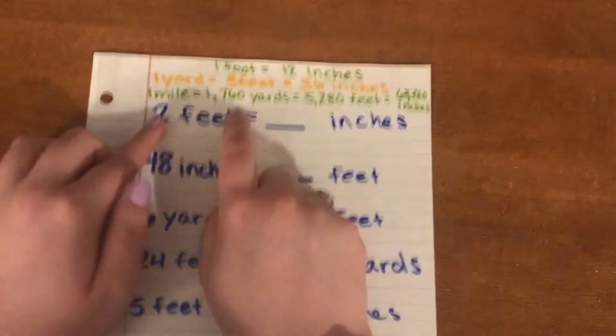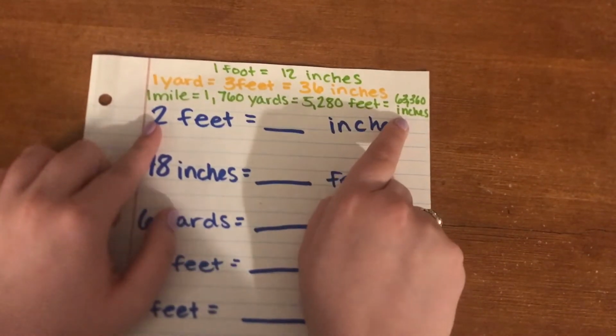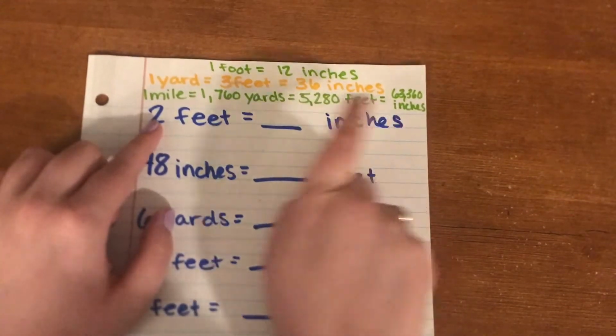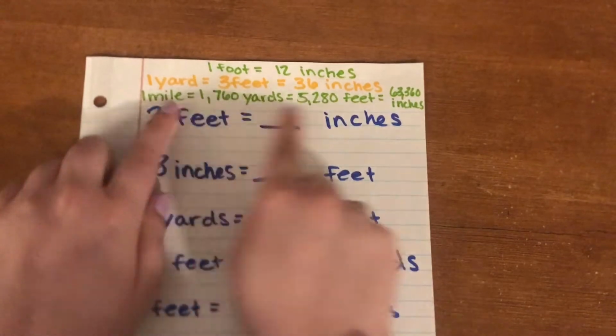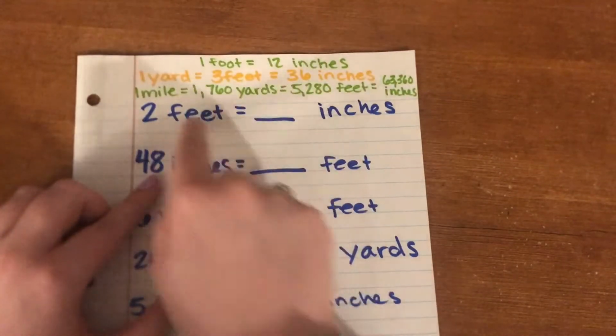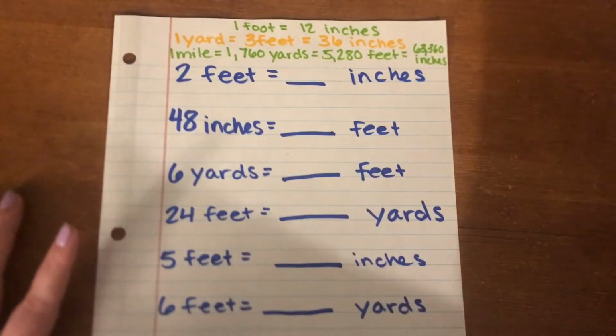And then a mile has 1,760 yards in it, 5,280 feet in it, and actually 63,360 inches in it. Most of the time, you're not going to be converting these numbers. Usually it's going to be feet, inches, and yards. So let's look at some examples here today.